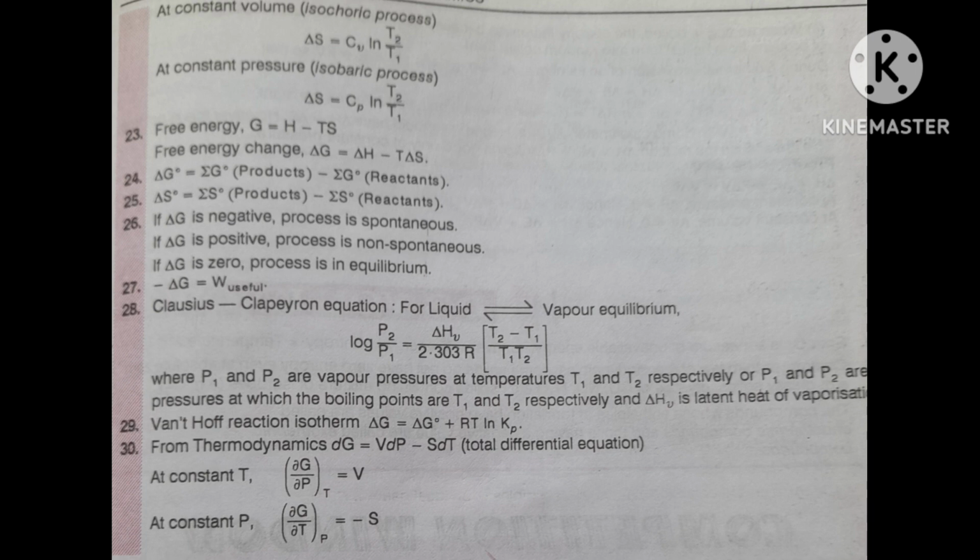Minus delta G is equal to minus standard delta G minus RT ln Kp, where Kp is the equilibrium constant. And again one more relation is there, that is dG is equal to V dP minus S dT. That is for the total differential equation.